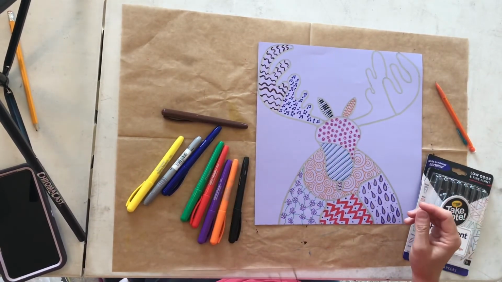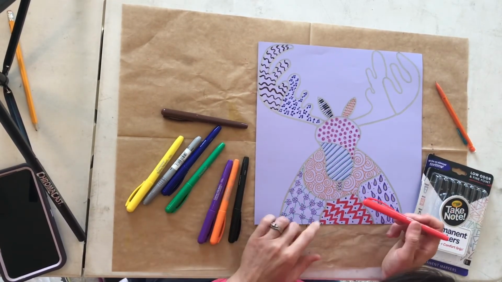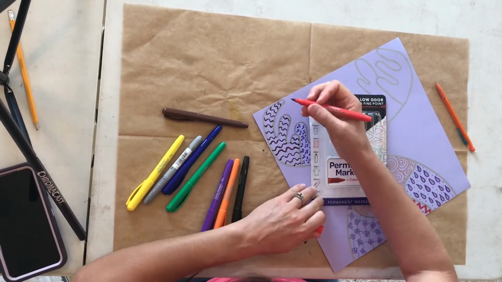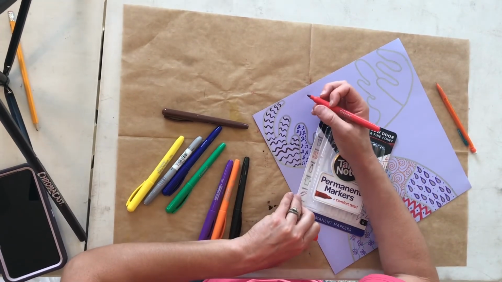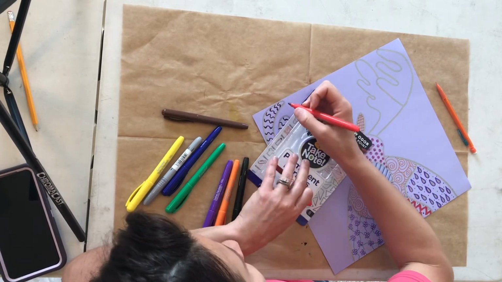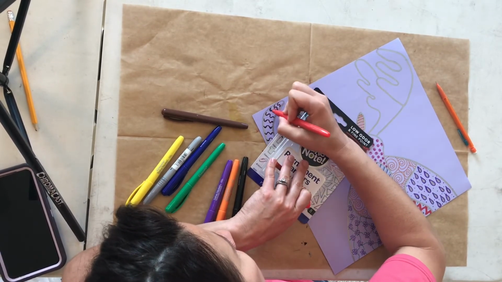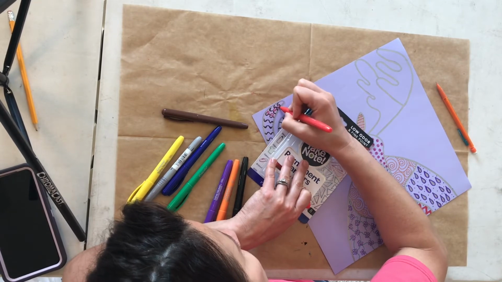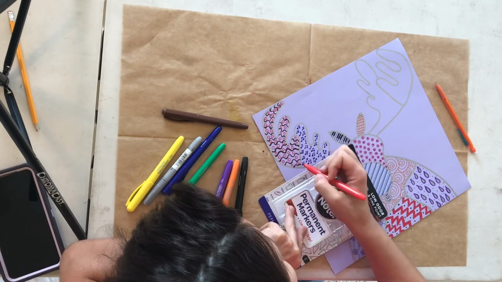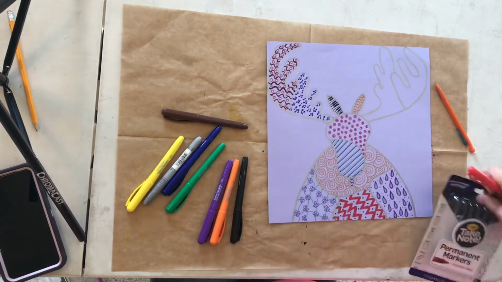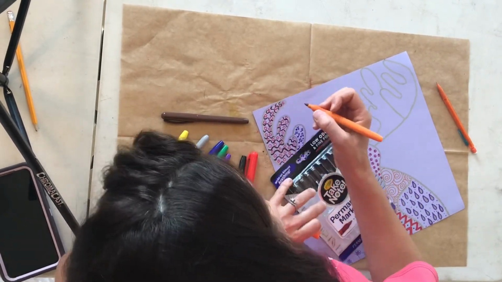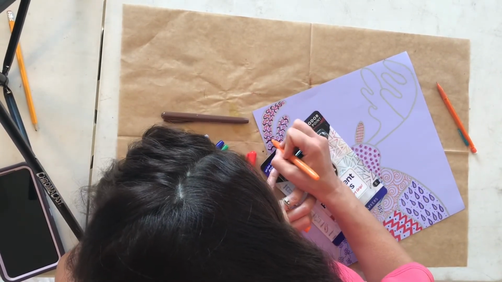Another thing to consider is your eyes like to see things in odd numbers. So for instance, with the red, I've got it in two areas, and so I decided I wanted to pull some red into this top antler area as well to make it the third section with some red in it. I've also got two sections in orange, so I figured I would make three sections by adding some orange into that top antler area as well.